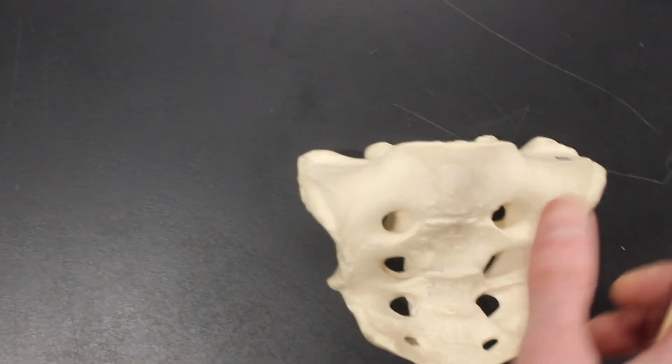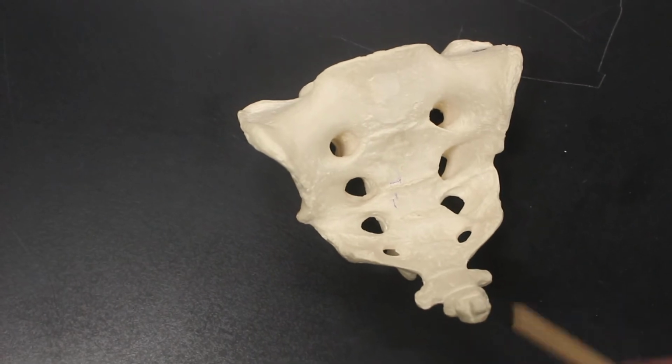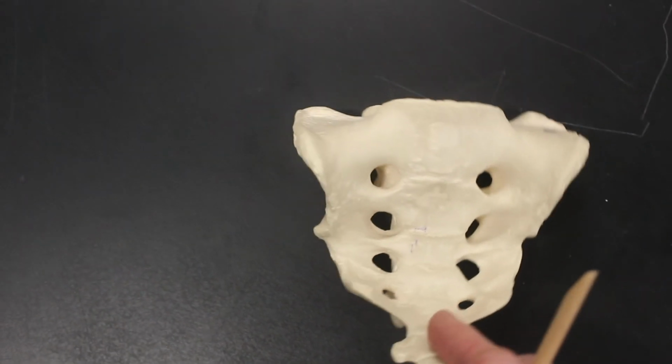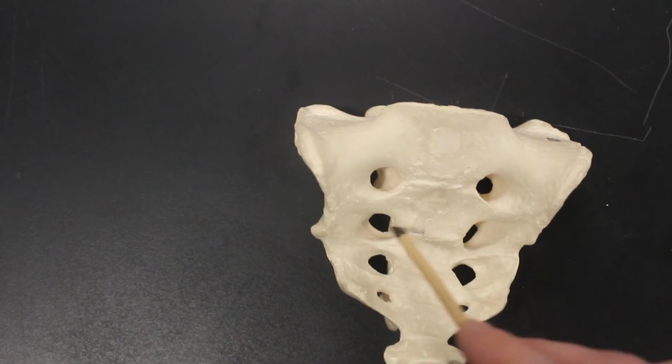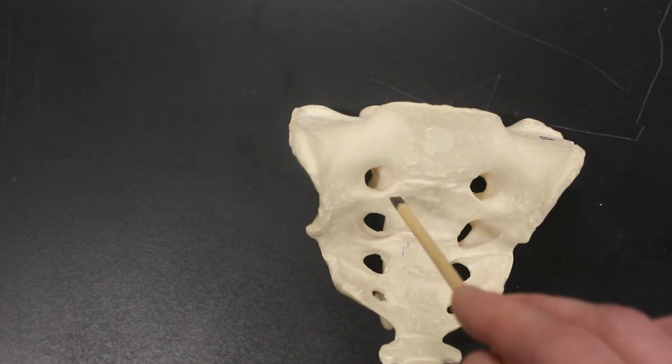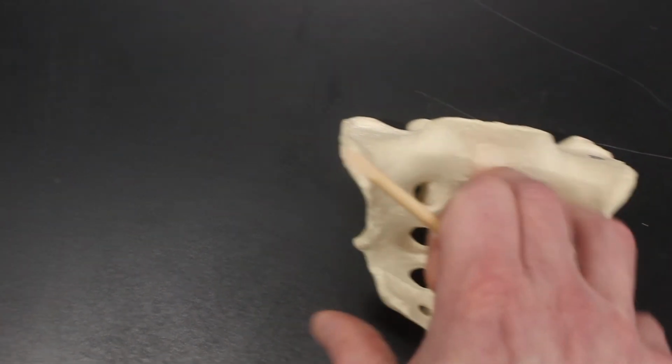All right, here is the sacrum. So all of this up here is the sacrum. The little bit down here is the coccyx. The sacrum has a base at the top. It has transverse lines going across. It has sacral foramen, these holes. On the side here, it has an auricular surface.